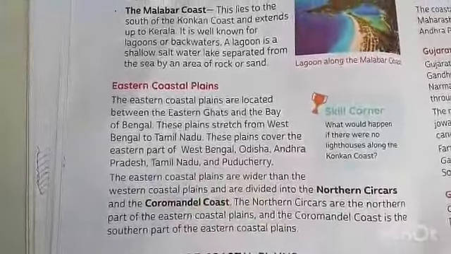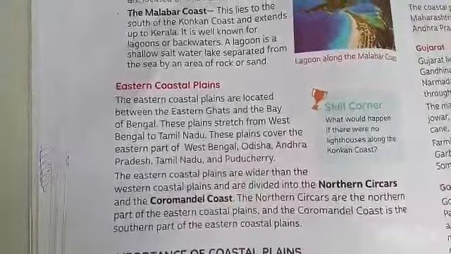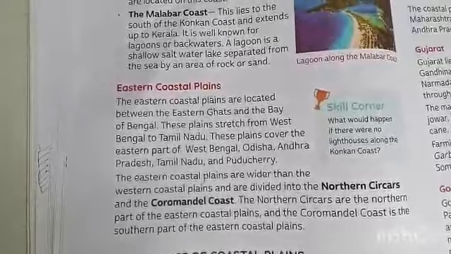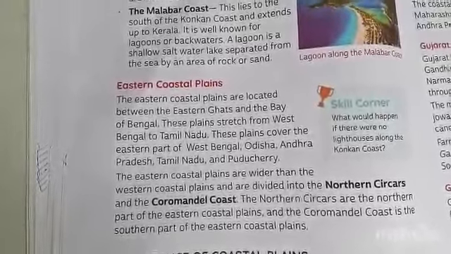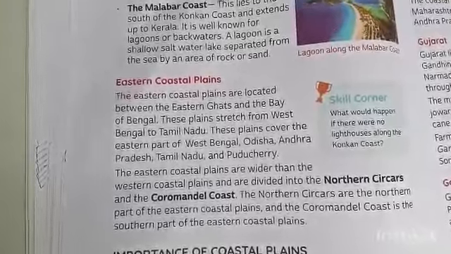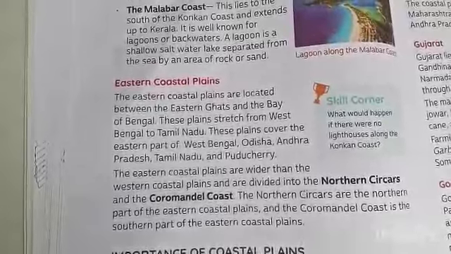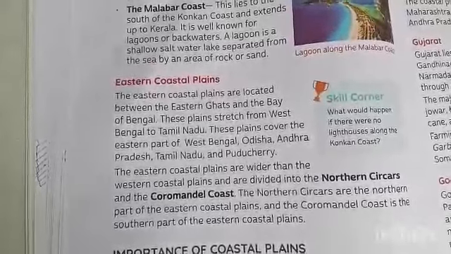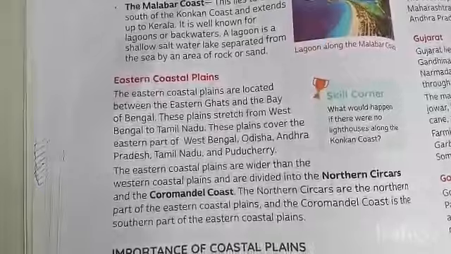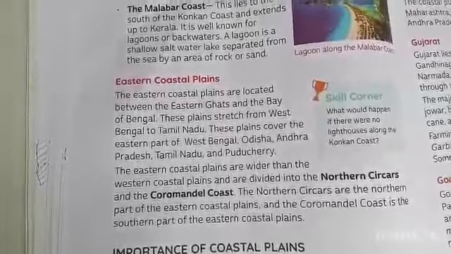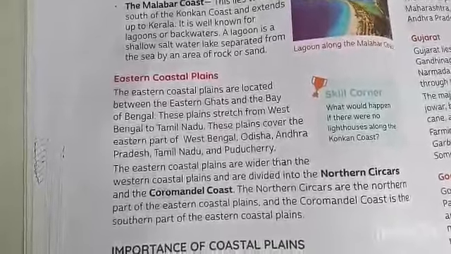See dear students, these plains are located between the Eastern Ghats and Bay of Bengal, stretch from West Bengal to Tamil Nadu, and are covered with West Bengal, Odisha, Andhra Pradesh, Tamil Nadu and Puducherry.